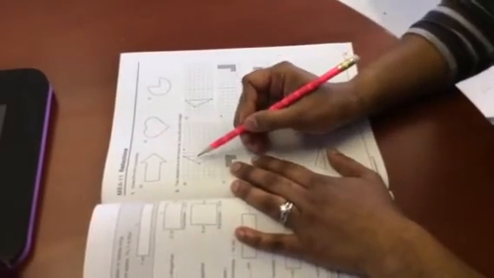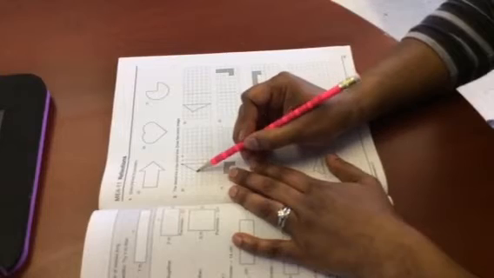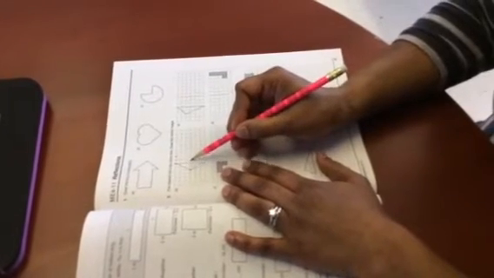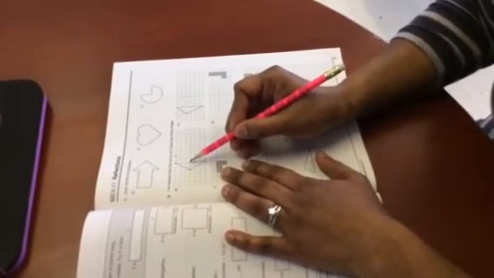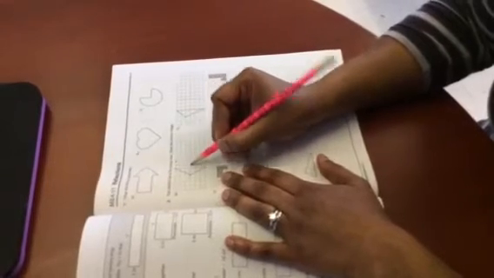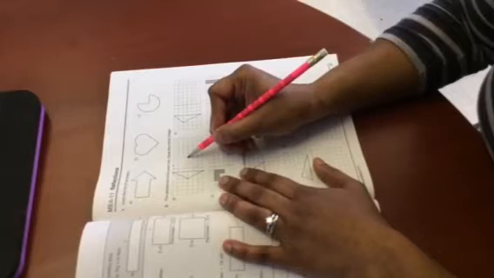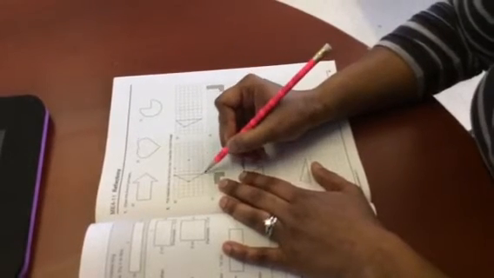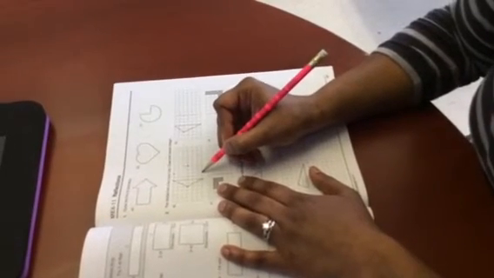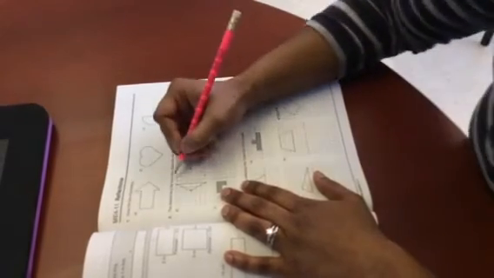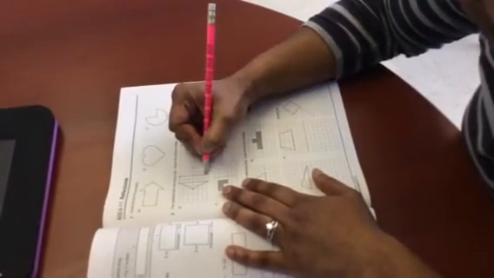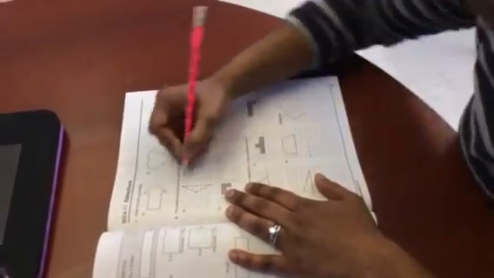Then I'm going to find my next vertex, my next point, which is here, and I can see that I'm following this line here, and that I have to go 1, 2, 3 away from the mirror line. So here's the mirror line, 1, 2, 3, which would put that point there. And then I can see that that bottom one is again 1 away from the mirror line. And then from there, I should be able to connect my points and create the image.